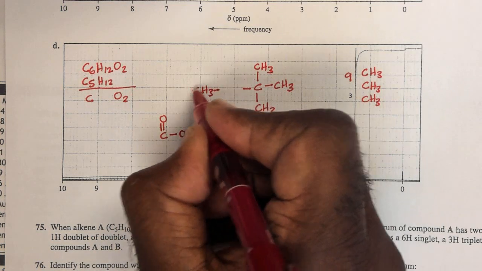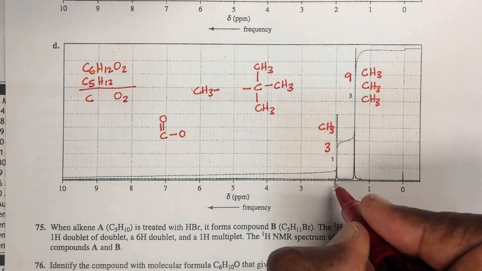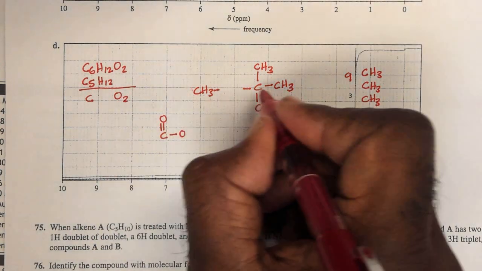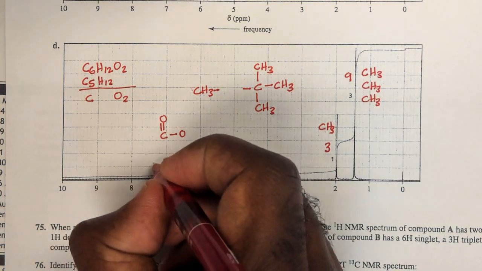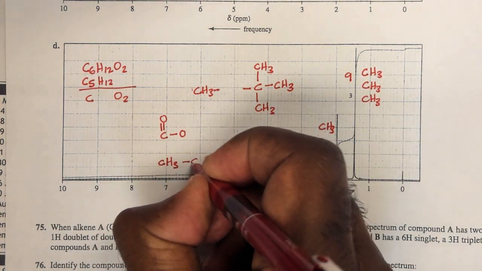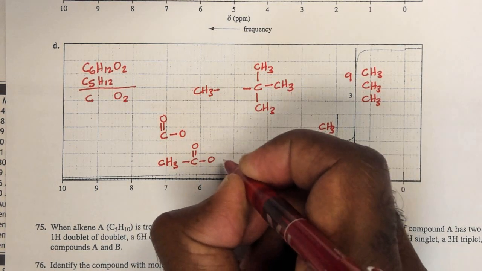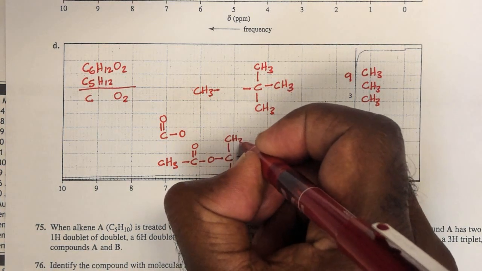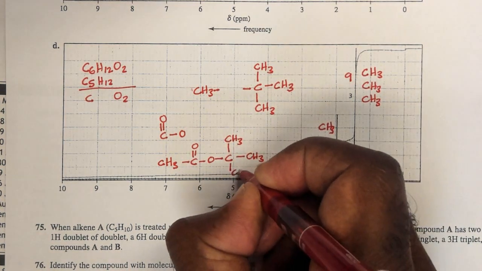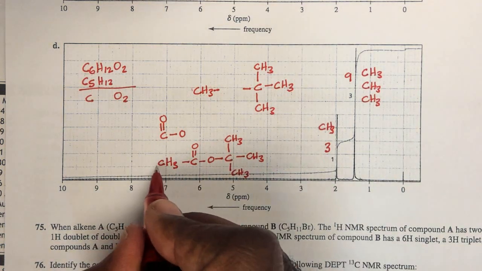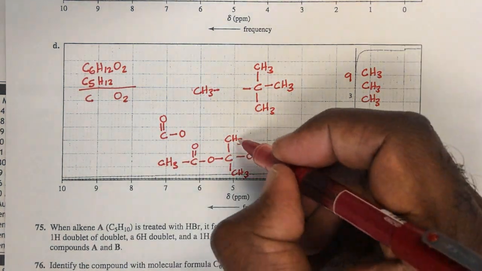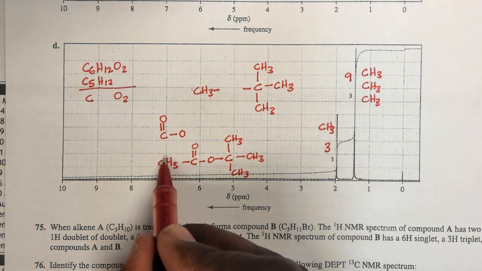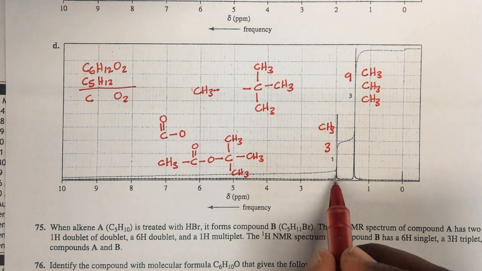What if the carbonyl group was next to this methyl group? It would be shifted to somewhere around 2, and that's where this singlet is. So I can join those 2 groups together here, and it means the CH3 group would be joined to a carbonyl group, joined to an oxygen, and I can put this entire CH3 group on the structure, and you'd end up with a structure like this. 3 equivalent methyl groups that you see here at 1.2, and the CH3 group de-shielded by the carbonyl around 2.